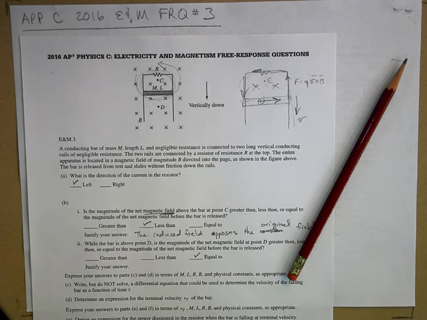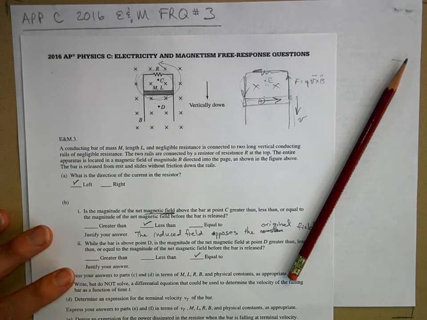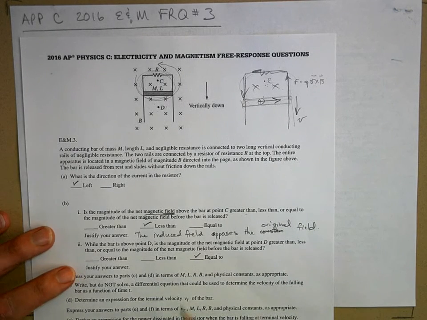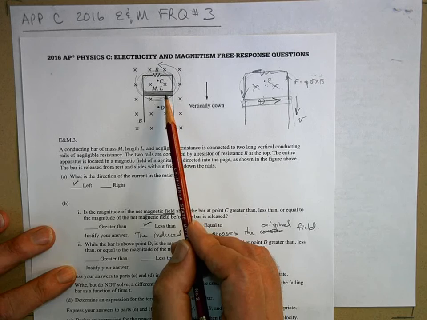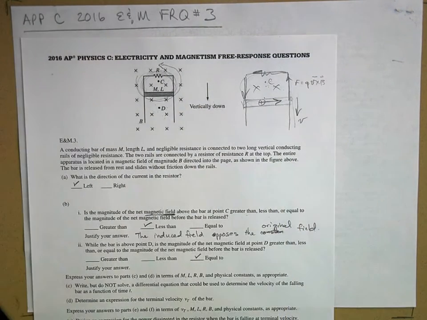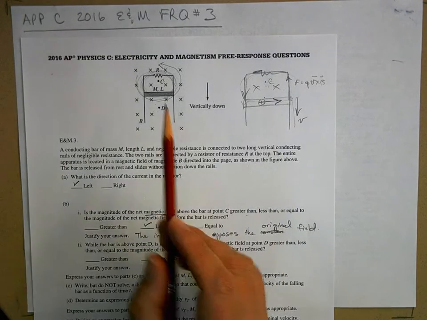I guess technically it's greater. It's going to be interesting when they publish the official solutions, because I suppose it could be greater, but it's really, really weak. So I'm going to say, hold off on that one. You might want to hold off on that one. I would say, though, that the induced magnetic field in here, or outside the loop, is negligible. And thus the magnetic field at point D remains the same.